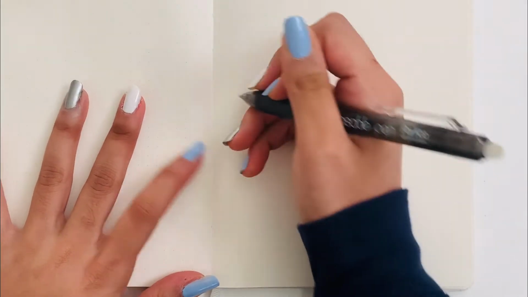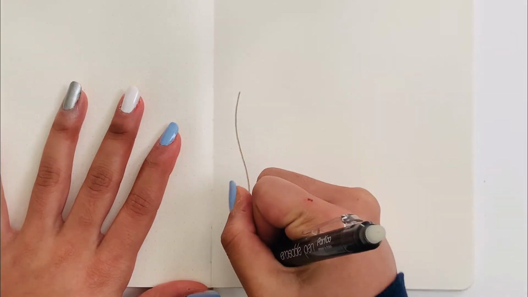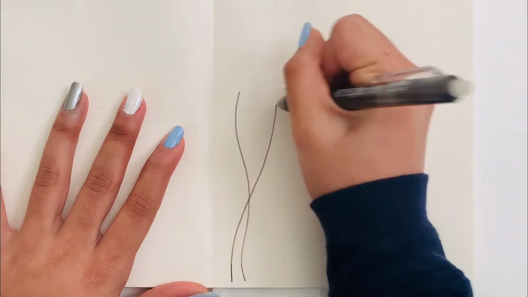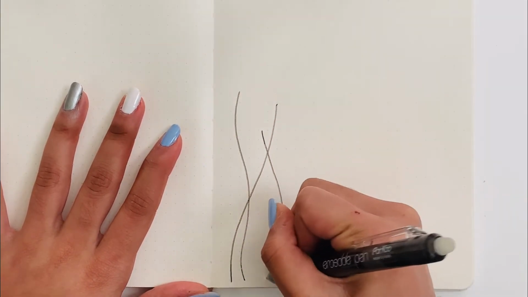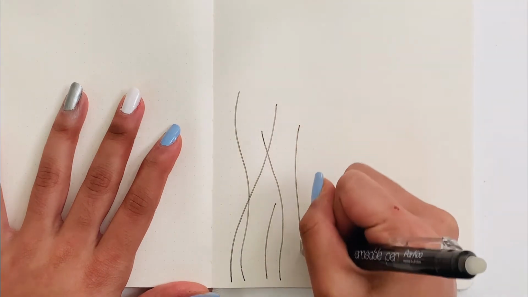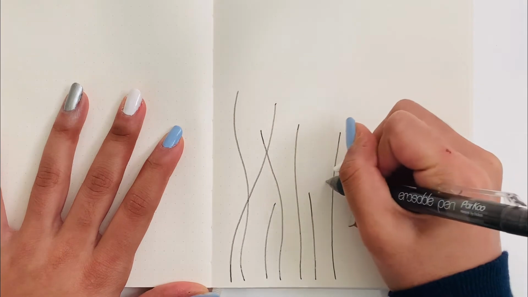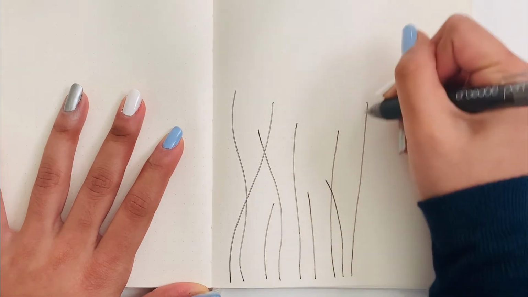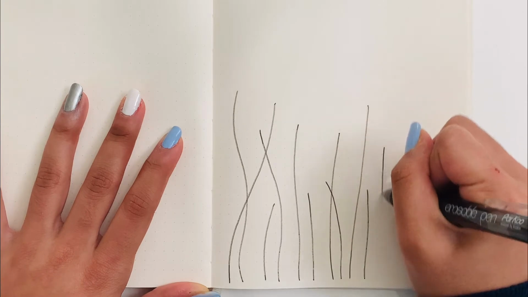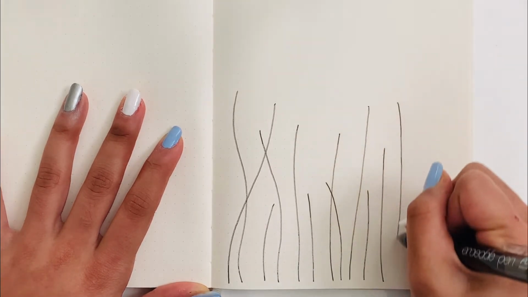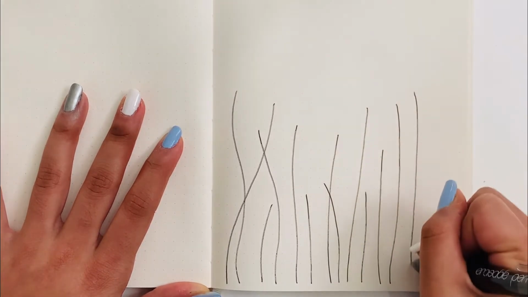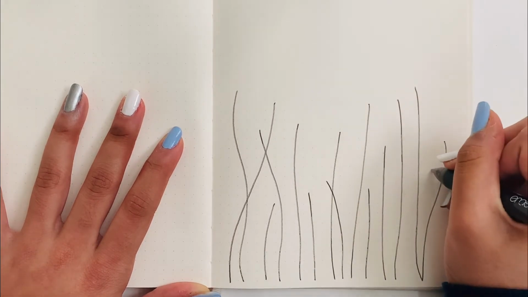Now that I've showed you guys my spreads that I made, I'm going to show you guys how I made the flowers. So I'm just going to start by drawing some simple lines, and they can be across from each other or however you want to do them. They can be short or long. I'm just going to do a variety just to show you guys. And I'm just going straight for pen for this one, but y'all can use a pencil first if you need to.